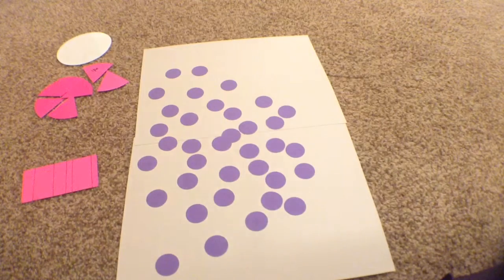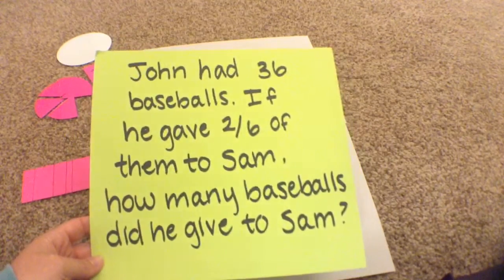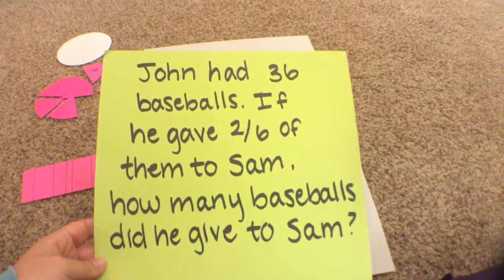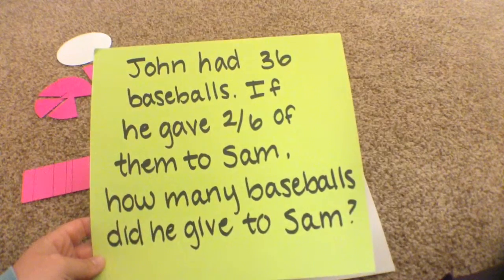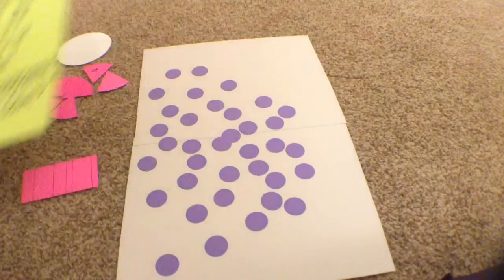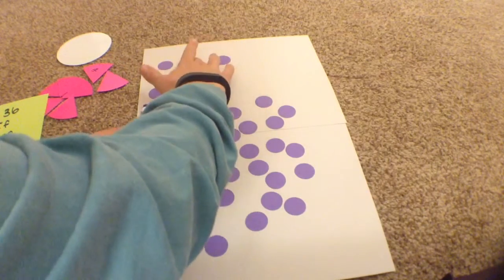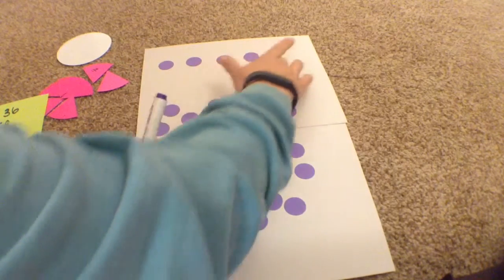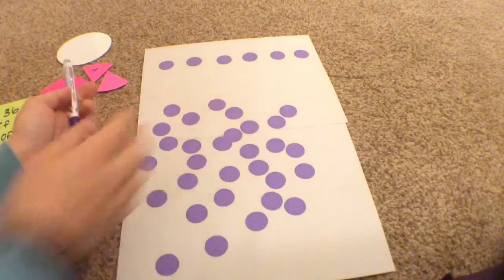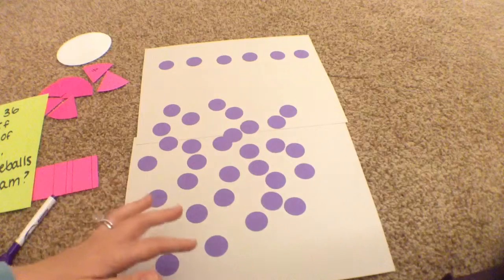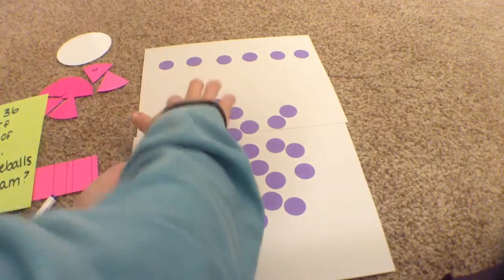Okay. So we want to know how many he gave to Sam. If he gave 2/6 of them to Sam, that means we need to break our 36 into 6 equal parts. So I'm going to start that by creating 6 groups. So here's our 6 groups. And I'm just going to divide out the rest of the counters into our 6 groups and make sure that it's equal.